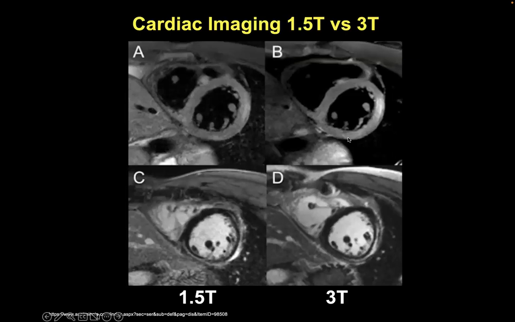Example, I guess I put this in here as just a comparison. If you buy a 1.5T MR scanner, let's say it's $1.5 million, then this one's going to be about $2 million or something. It's going to be an extra chunk to get this higher magnetic field. And the question is, do you need it for cardiac?